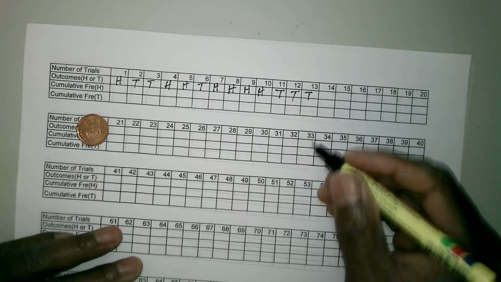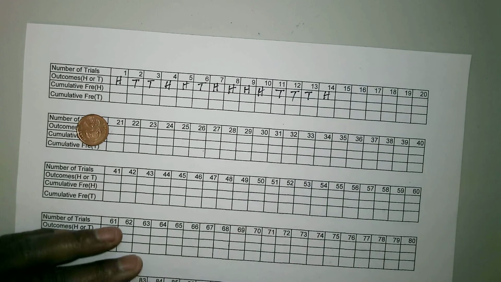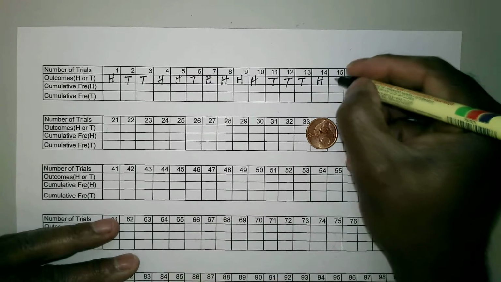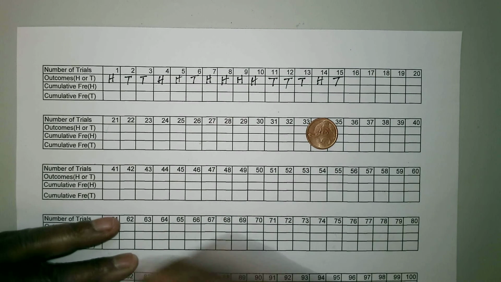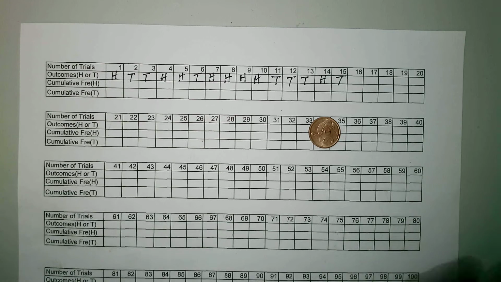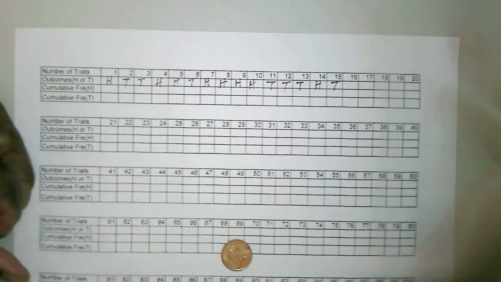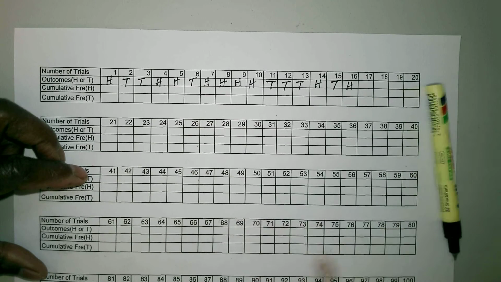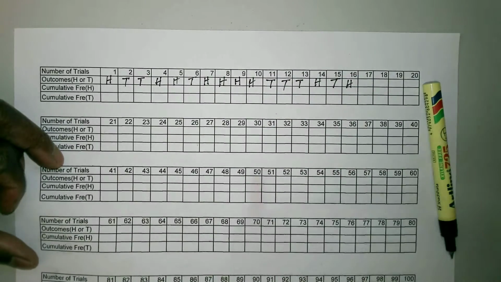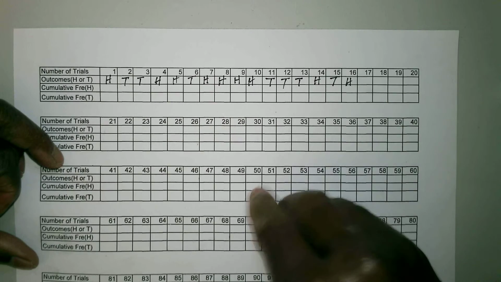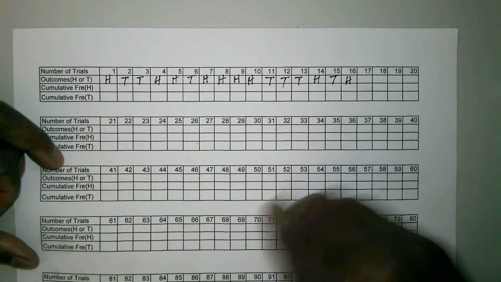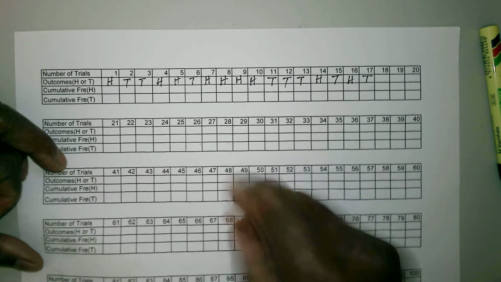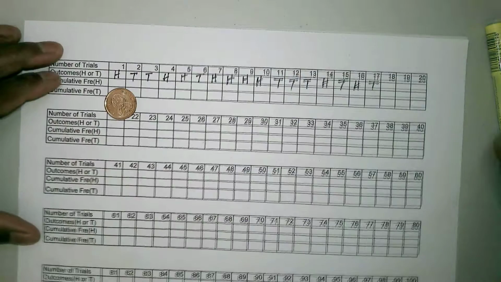It's a head. It's a tail. It's a head. It's a tail. It's a head.